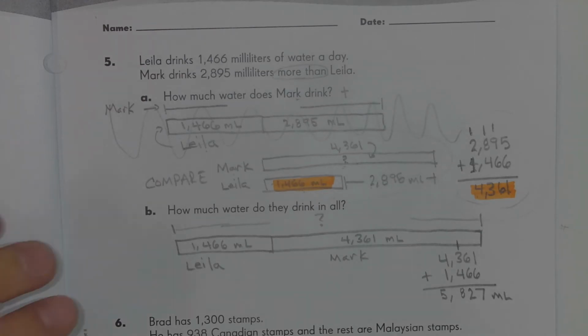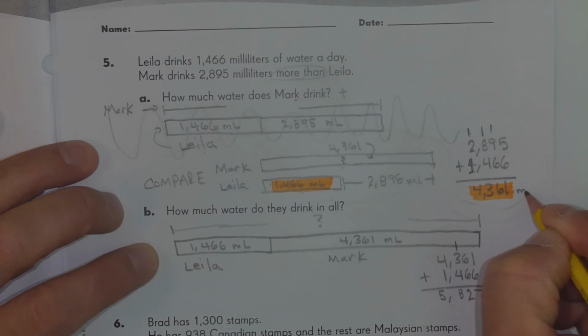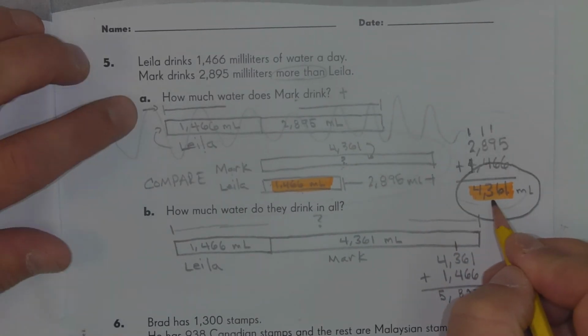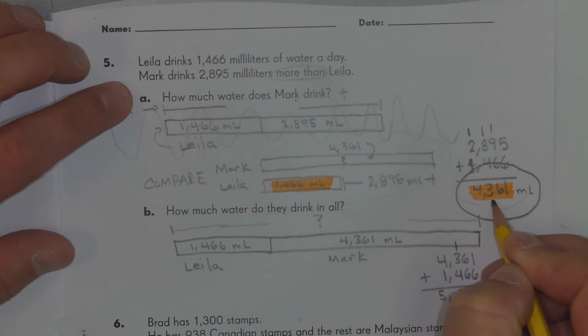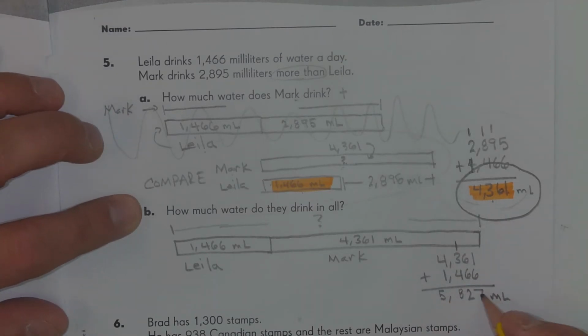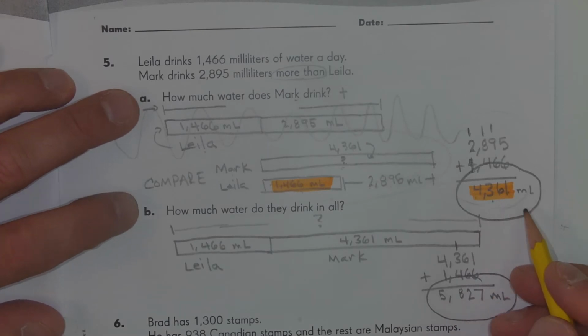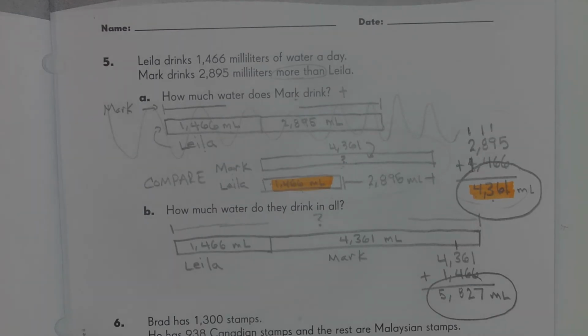What I want you to do at this point, just so numbers don't get confusing, is take your pencil and just circle your answers for each problem. So I'm going to add milliliters to this one, and then I'm going to circle it because this is my answer for question A. And if it's circled, then that tells me as your teacher, this is the final number I'm looking at. And for B, I'm going to circle this number. And those are my two answers. Part A is 4,361 milliliters. Part B should be 5,827 milliliters.